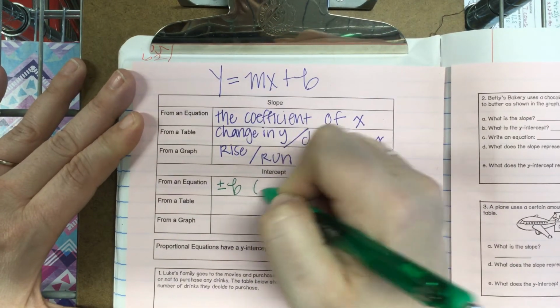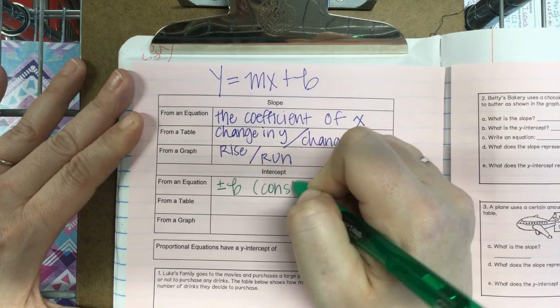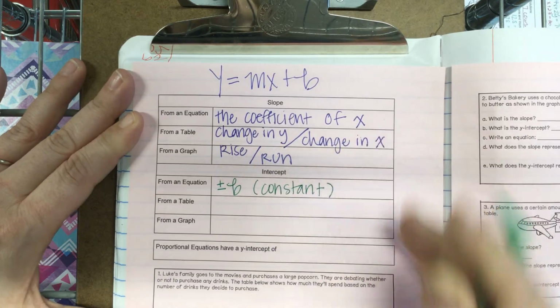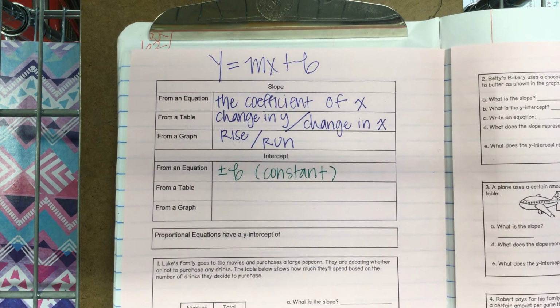That's called the constant. It's the number being added or sometimes subtracted. What if there is no number being added or subtracted? What number means it's not there? Zero.